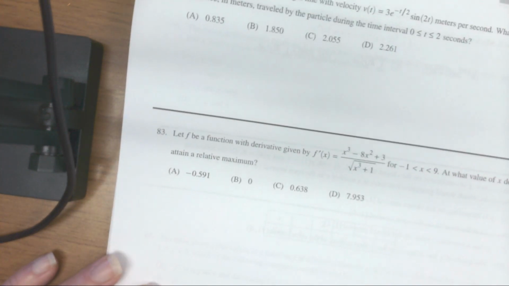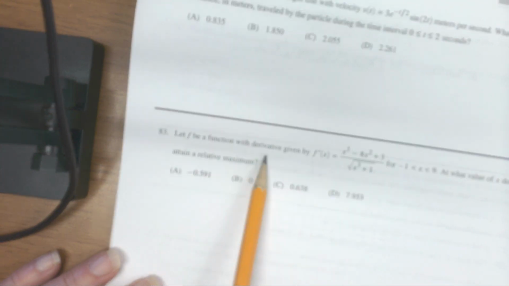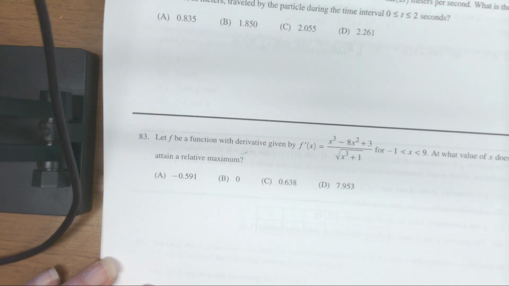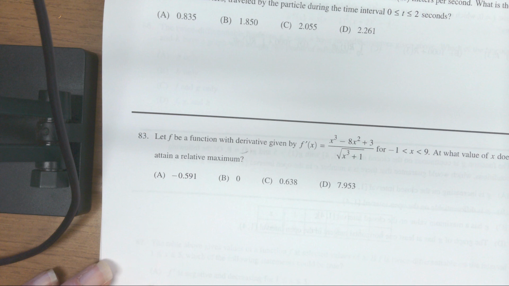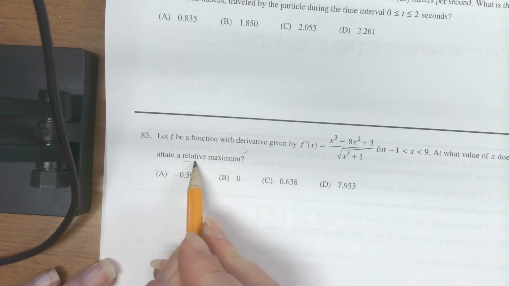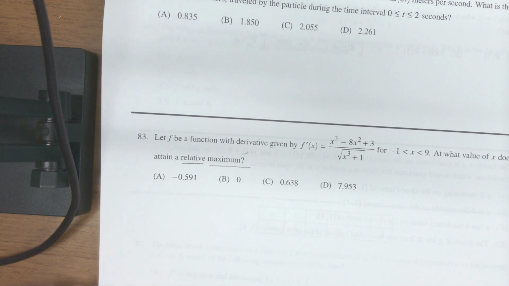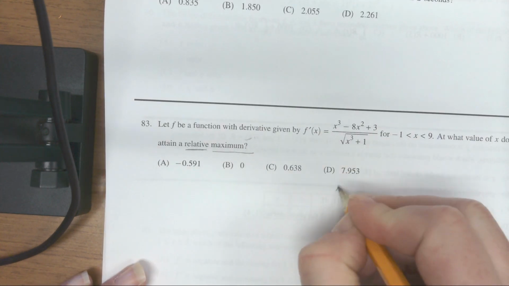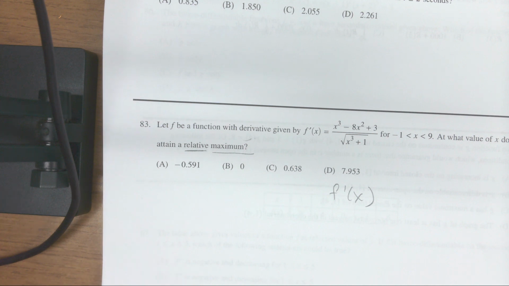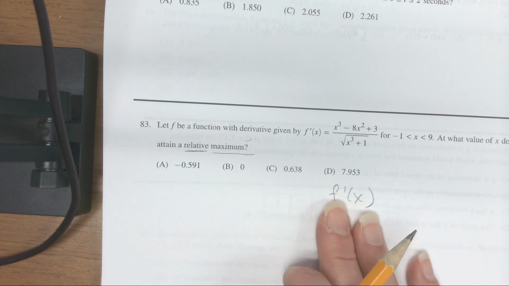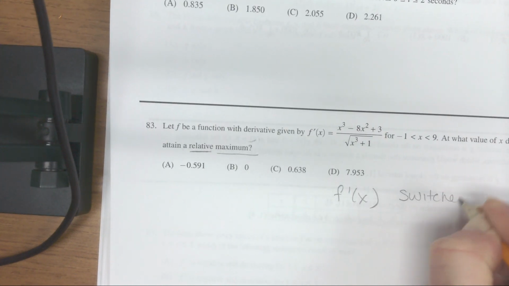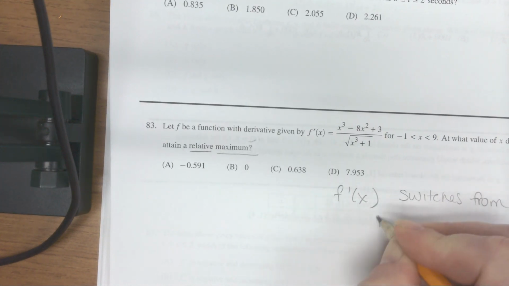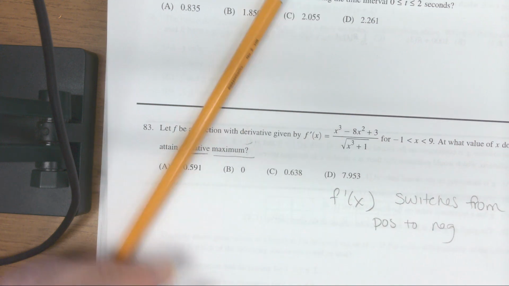Okay. So, when you're given the derivative on the calculator section, you can go ahead and graph it, and it's asking for relative, which means I don't have to check endpoints. If I have the derivative, which I have, the function is going to maintain a relative maximum when the derivative switches from positive to negative. So let's get our calcs out. That's what we're looking for here.